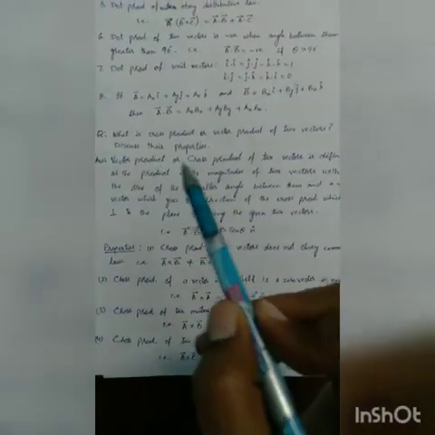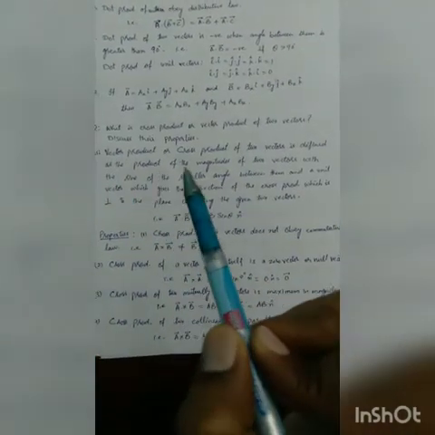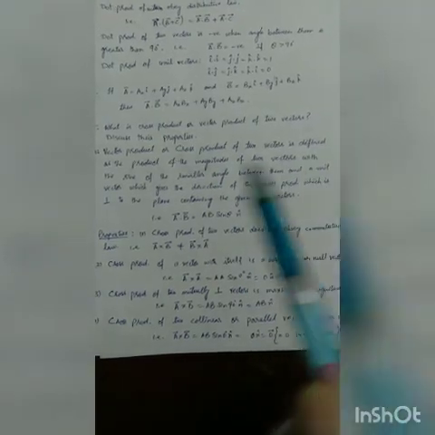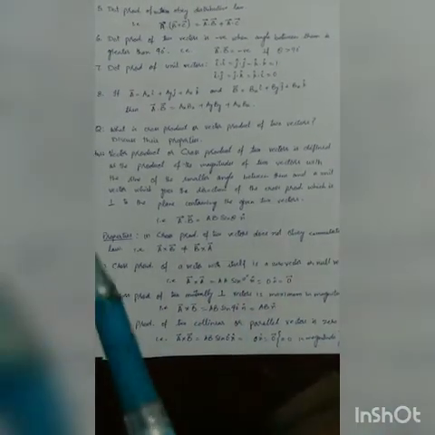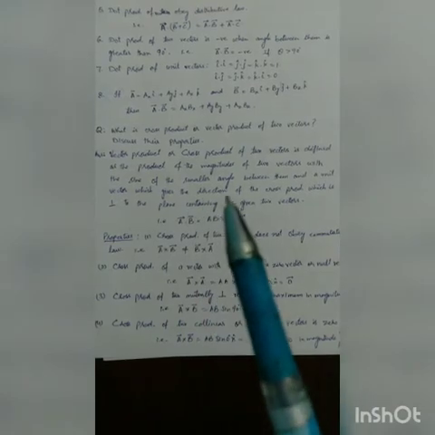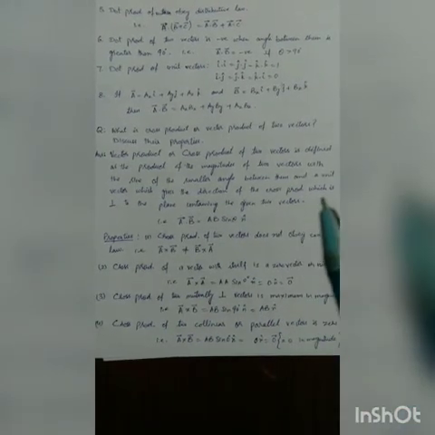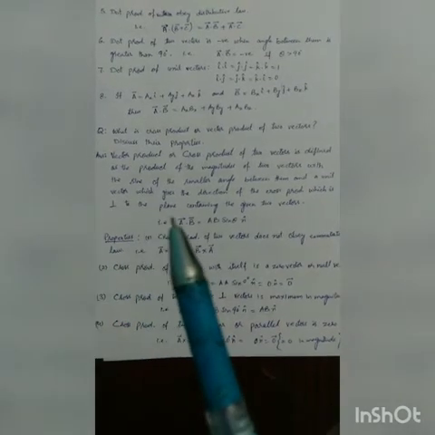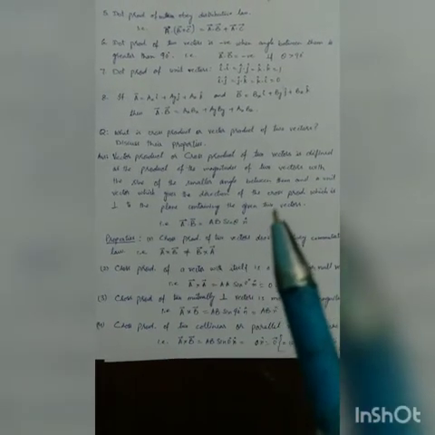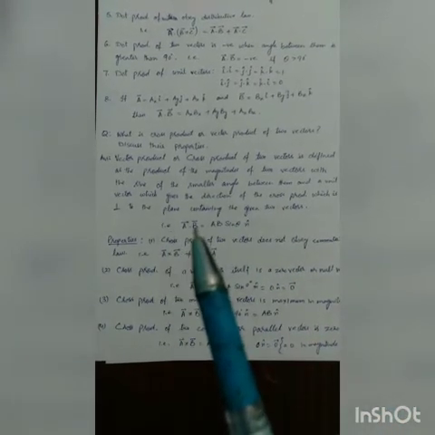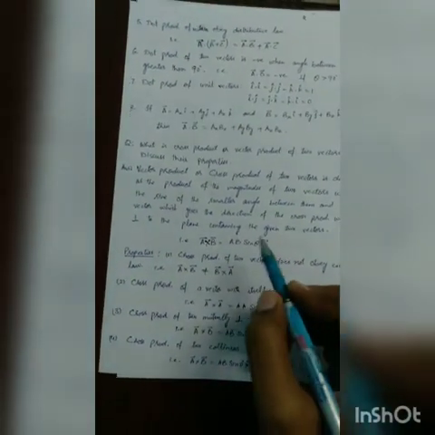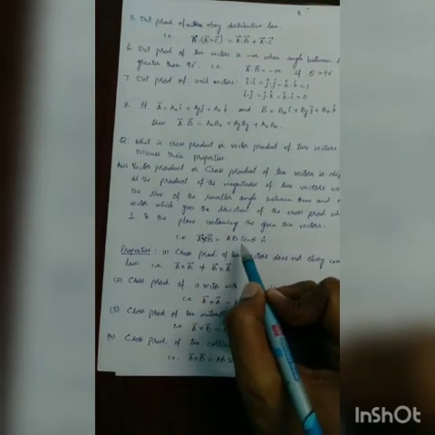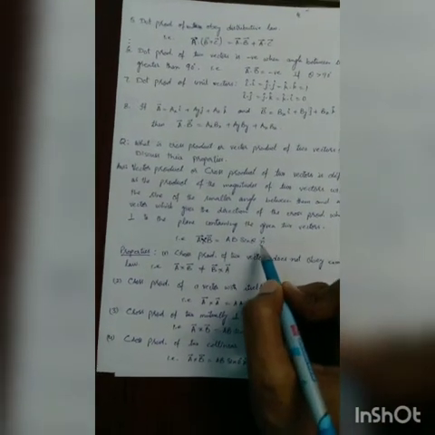The answer is: the vector product or cross product of two vectors is defined as the product of the magnitudes of the two vectors with the sine of the smaller angle between them, and a unit vector which gives the direction of the cross product, which is perpendicular to the plane containing the given two vectors, that is, a vector cross b vector is equal to ab sin theta into n cap.